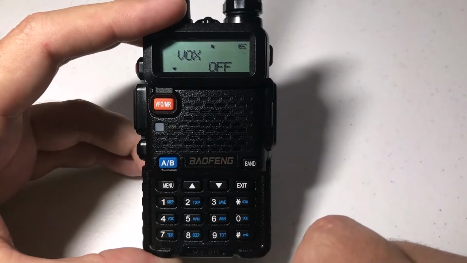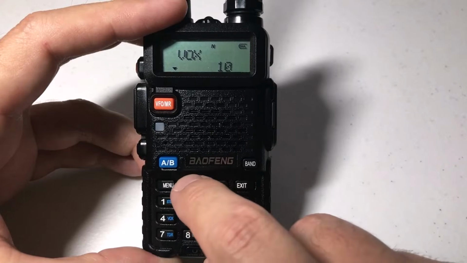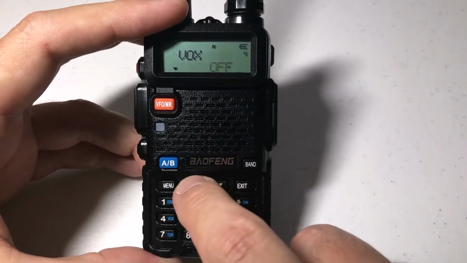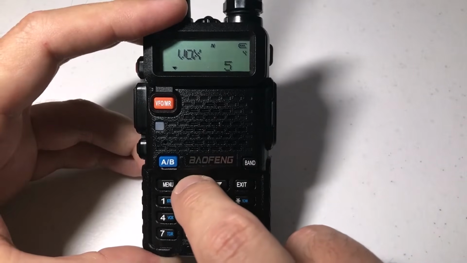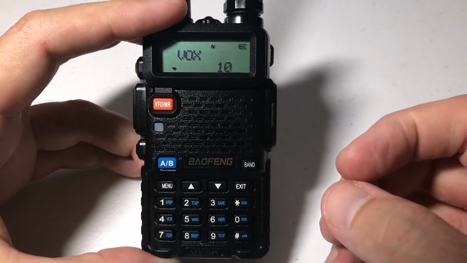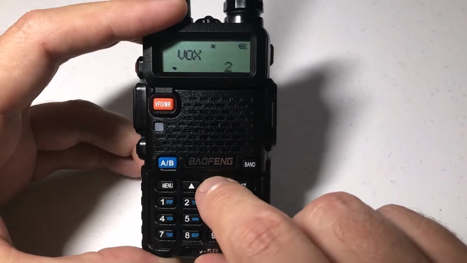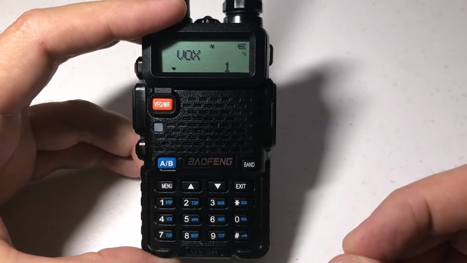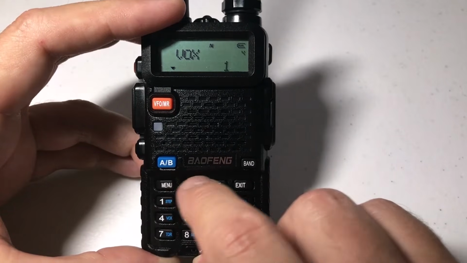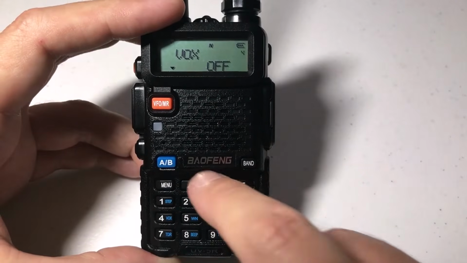You press menu, it will take you into this setting, and now I can use the arrow keys and adjust my values. You've got some different ranges here. Off, 1 through 10. It's basically a voice signal range. 10 is going to require you to be louder, whereas if you go down to 1, it's going to require less sensitivity of your voice, meaning you don't have to talk as loud for it to detect your talking and transmit. Set it to whatever value you want.